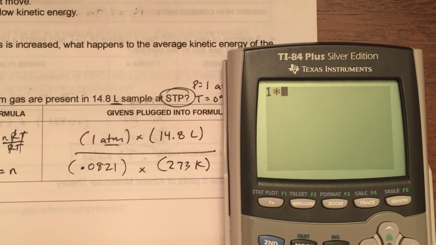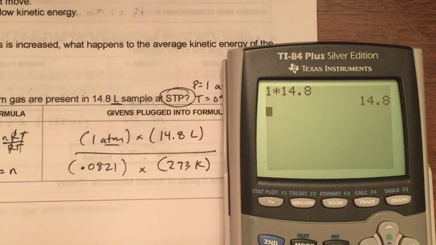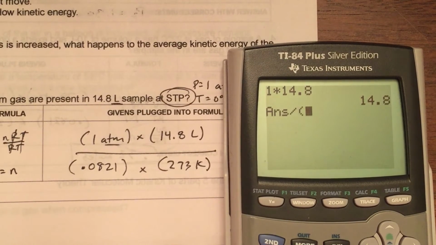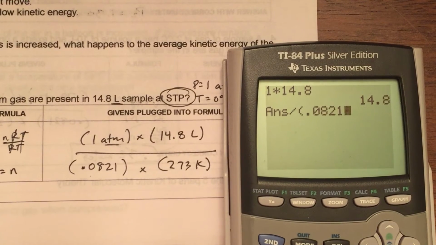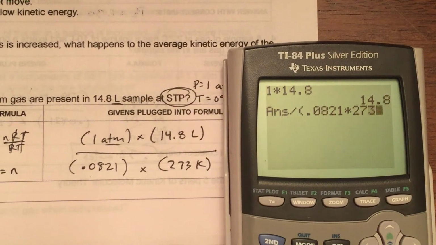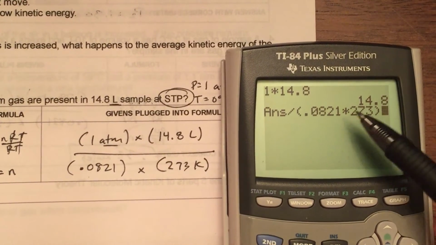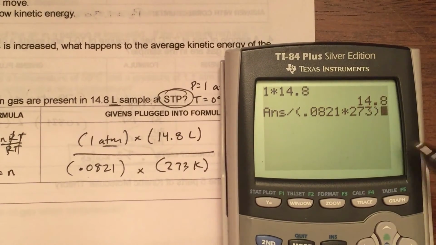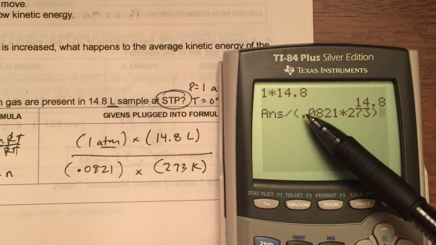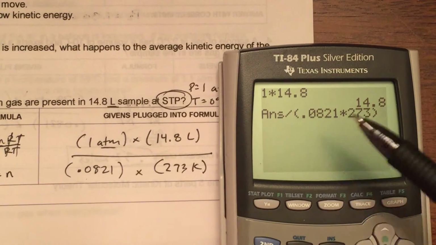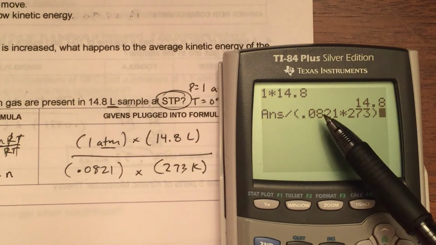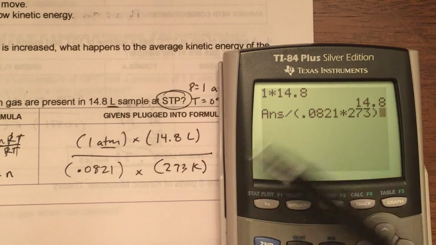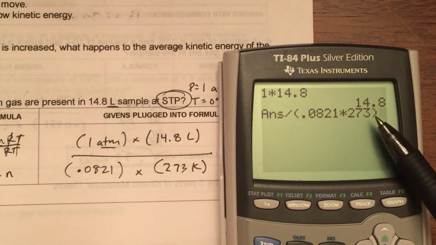So 1 times 14.8, and then I divide that number by 0.0821 times 273. Notice how I put these in parentheses. What you don't want to do is not put these in parentheses, because then the calculator is going to calculate it as this number divided by that, and then times that number.